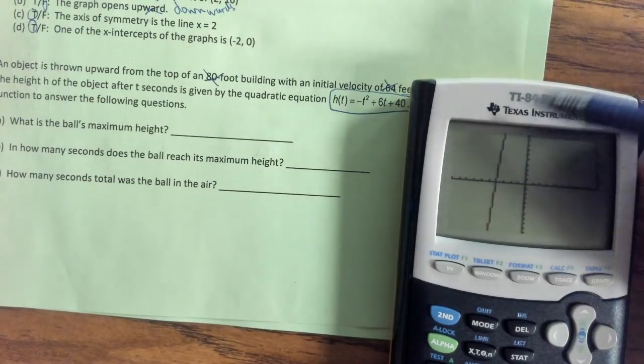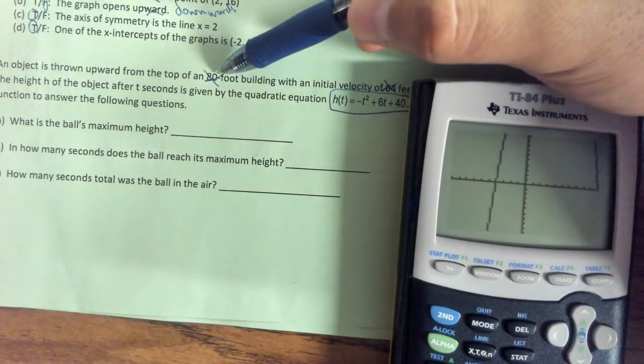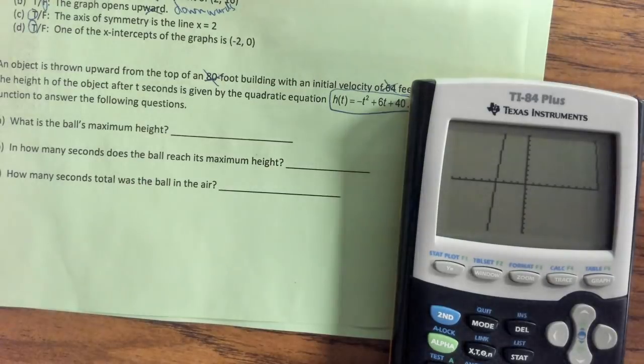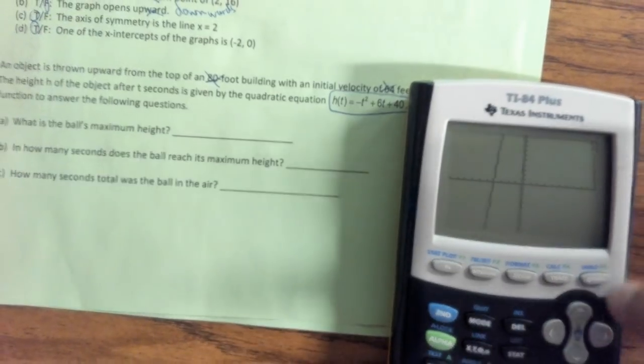You know, if I wanted to see the top of this, it looks like it's at least an 80-foot tall building, so it might even go up a little bit higher. But we'll see if we can answer these with our table.